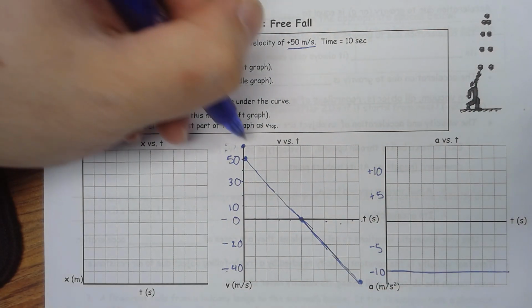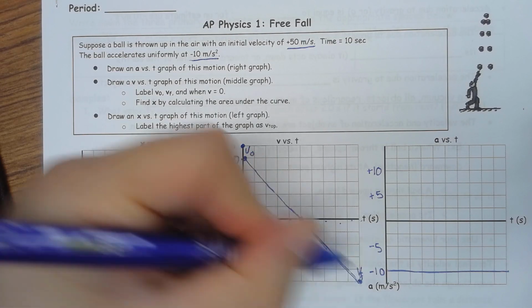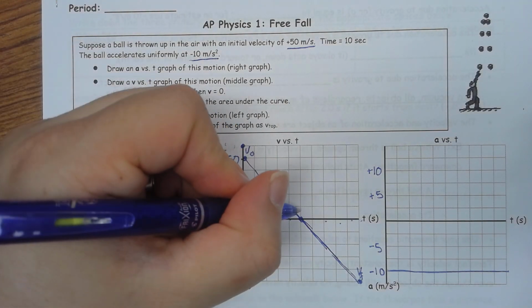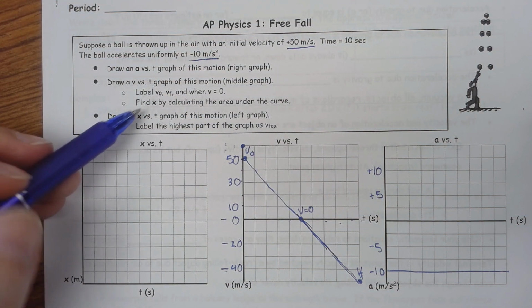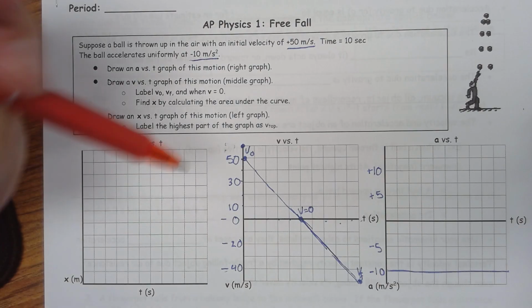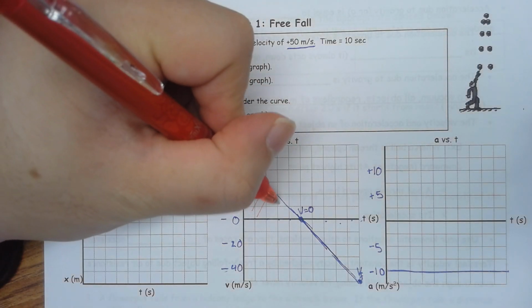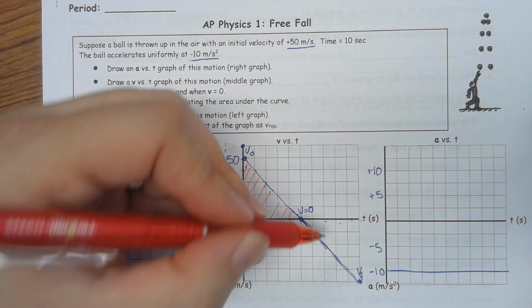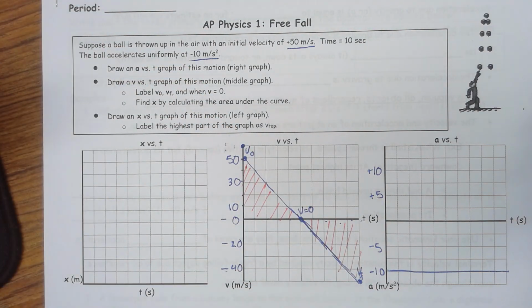So we're going to label V0, VF, and when V equals 0. And we're going to find X by calculating the area underneath the curve. So if I'm finding X by calculating the area under the curve, it's that distance and that displacement.